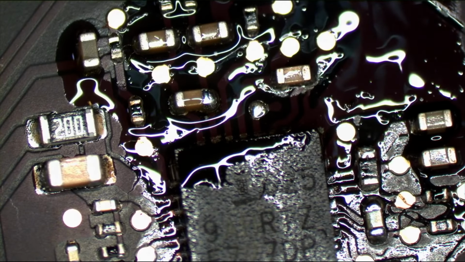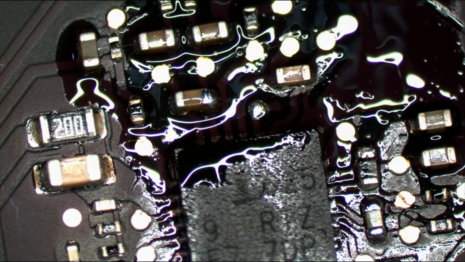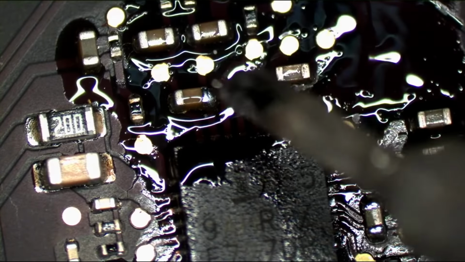That is all the liquid damage that is necessary to damage a MacBook. Doesn't take much, now does it?